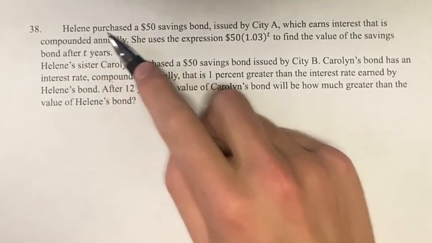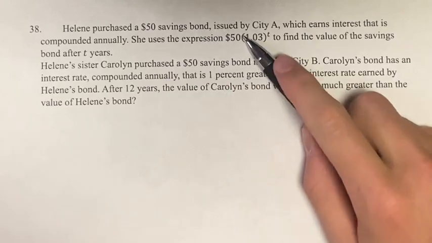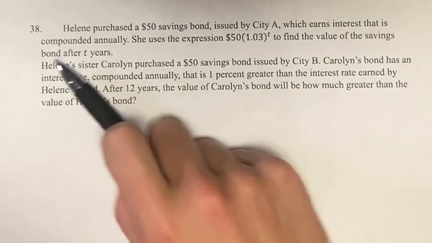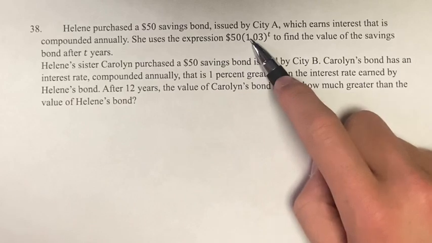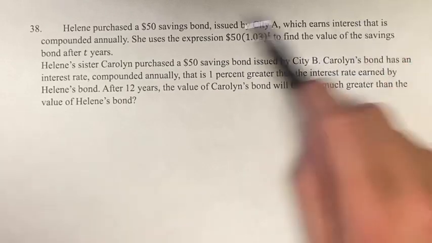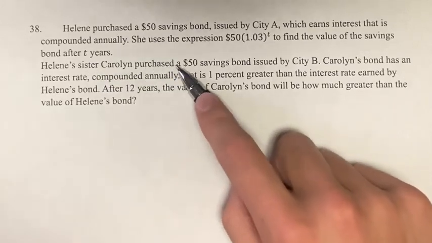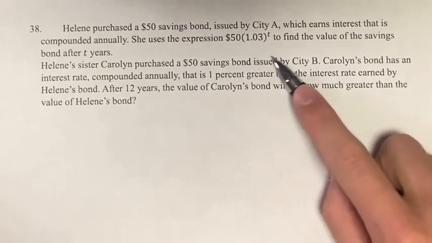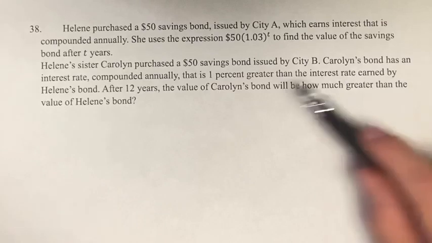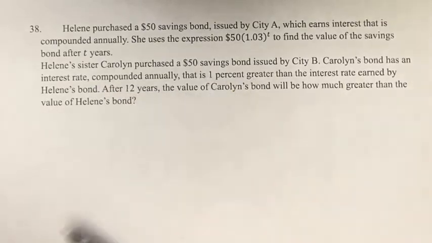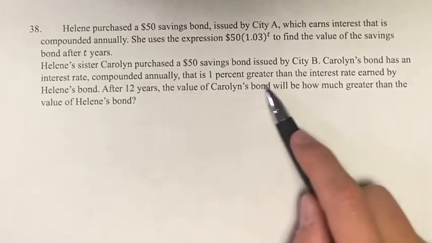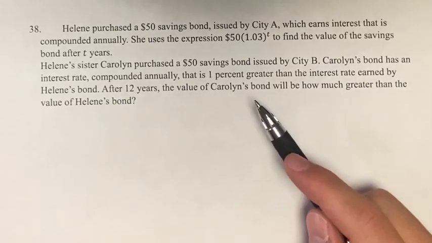In this problem, Helene purchased a $50 savings bond issued by City A, which earns interest that is compounded annually. She uses the expression 50 times 1.03 to the t to find the value of the savings bond after 2 years. Helene's sister Carolyn purchased a $50 savings bond issued by City B. Her bond has an interest rate compounded annually that is 1% greater than the interest rate earned by Helene's bond. After 12 years, her value will be how much greater than the value of Helene's bond.